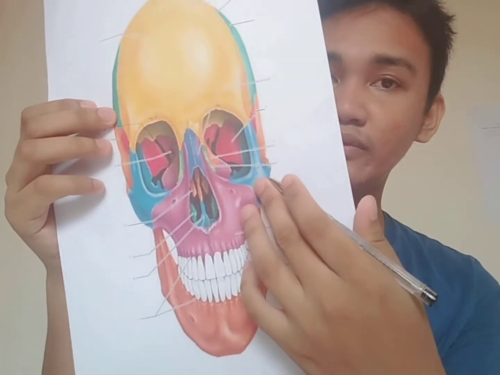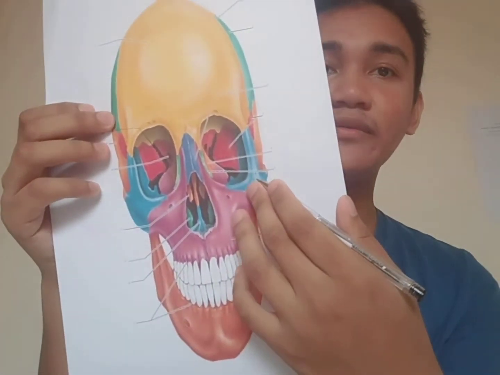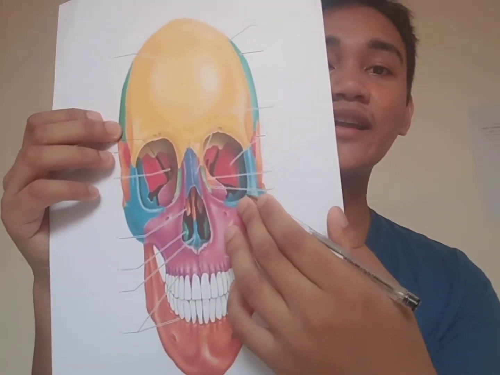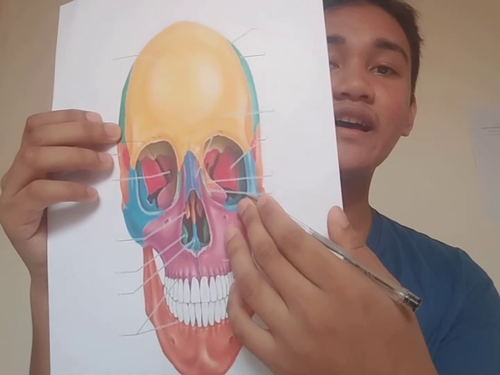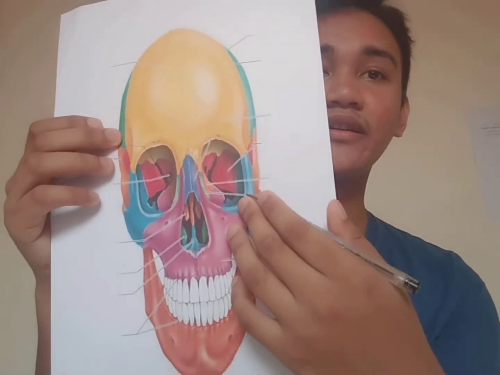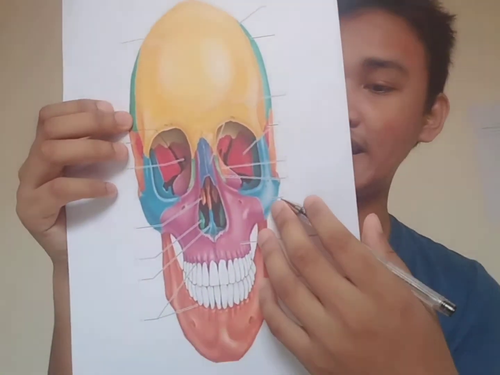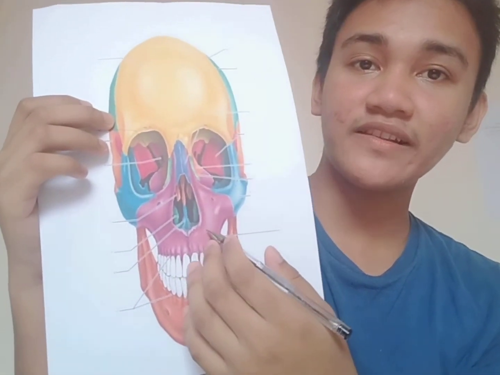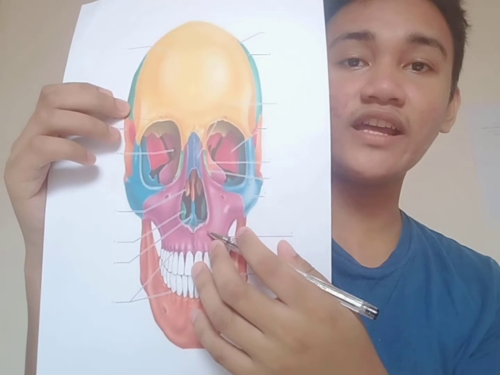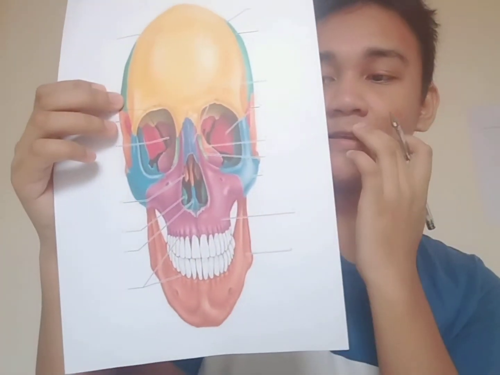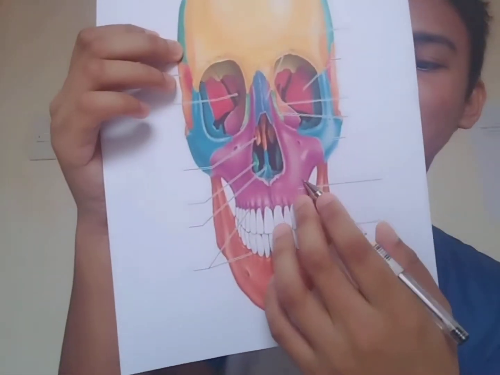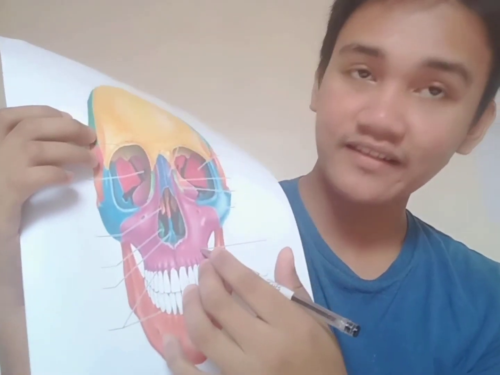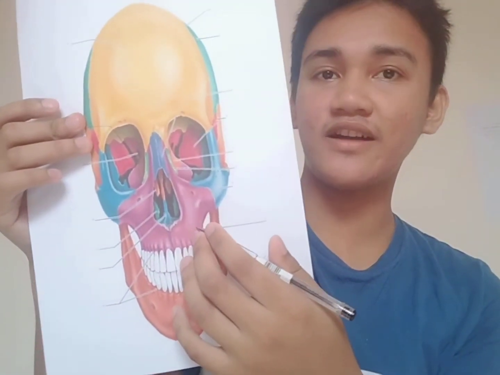This blue colored bone here is what we call the zygomatic bone, and it is located at the widest part of the cheek in our skull. And this purple bone here is the maxilla, and it is located in your upper jaw. So this is our maxilla, and you can see here this color pink. Yes, this is where we can find the maxilla in our upper jaw.